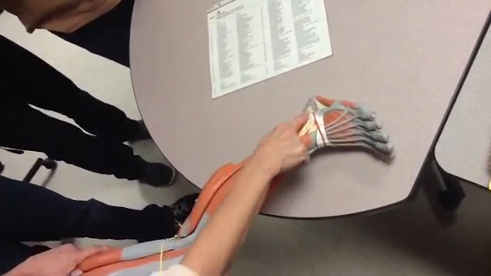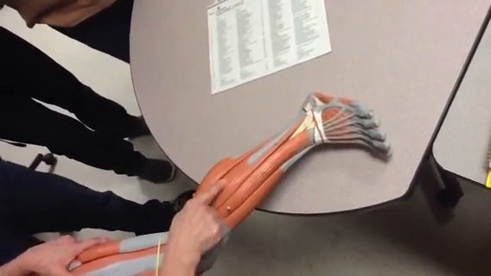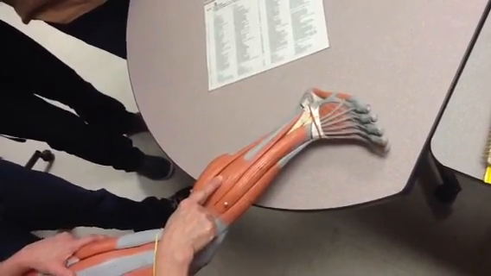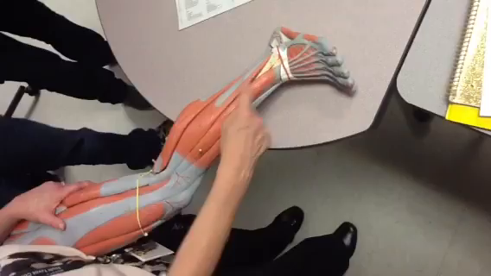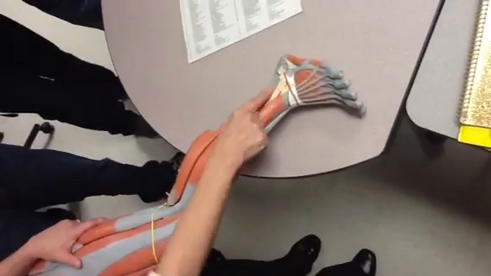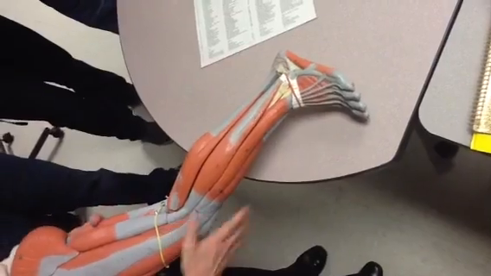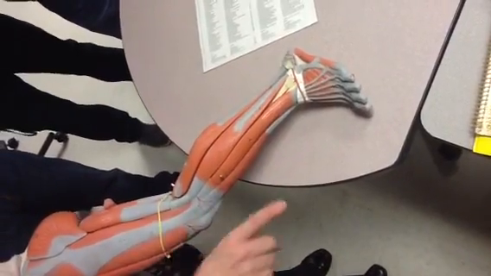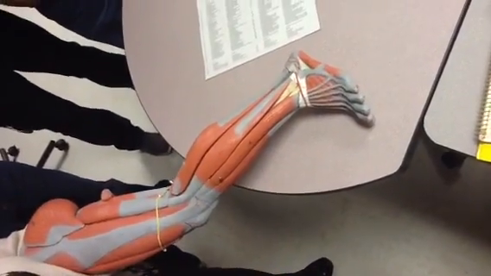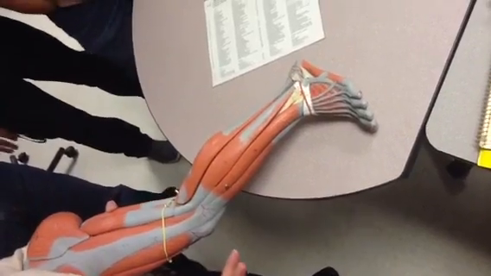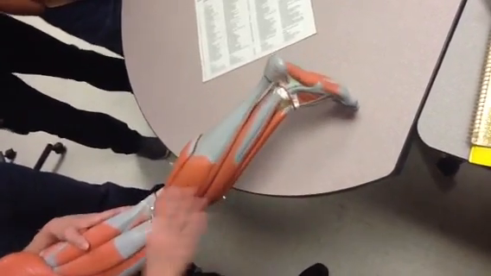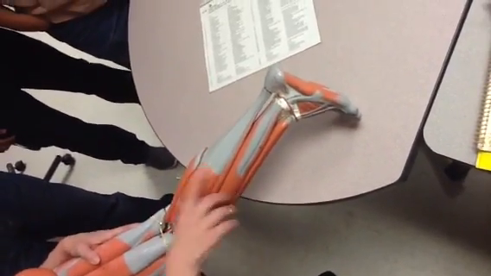This is the peroneus longus. It also goes by the name of fibularis longus. Right here is the fibularis brevis. Okay, the brevis. All right, you don't have these on your prime mover list, but they do eversion of the ankle. Eversion. All right, so let's review.